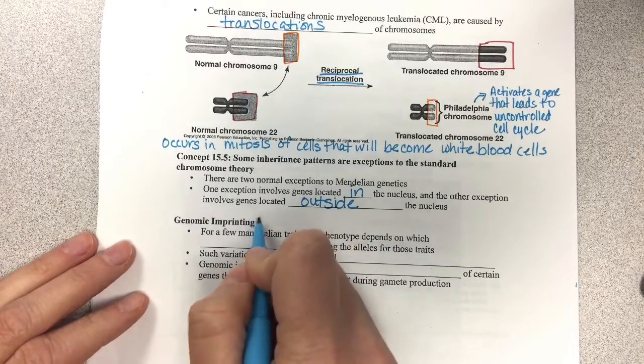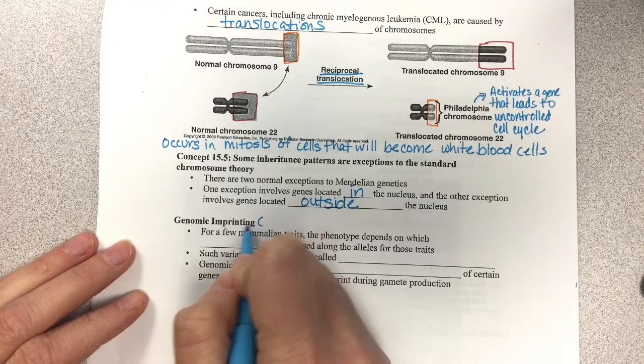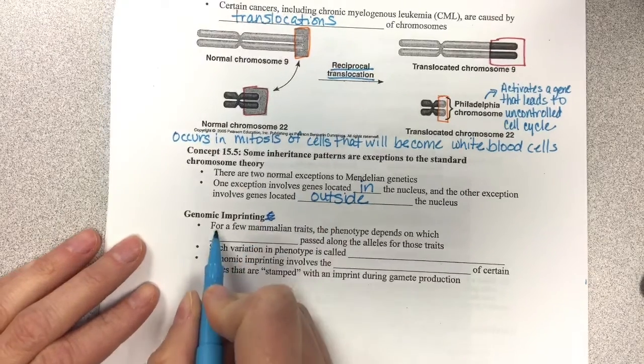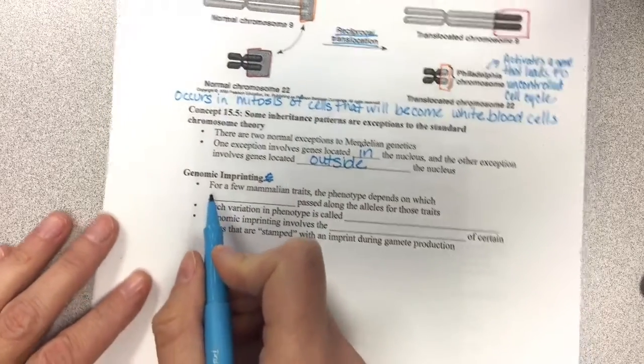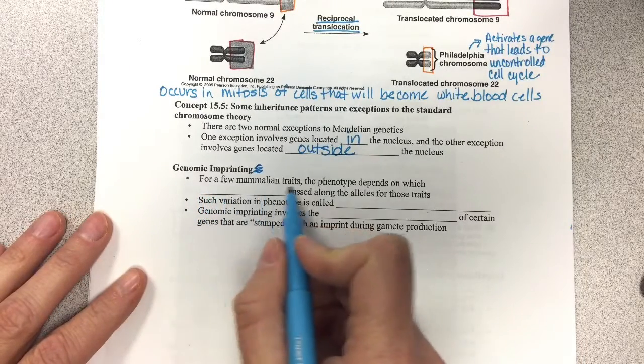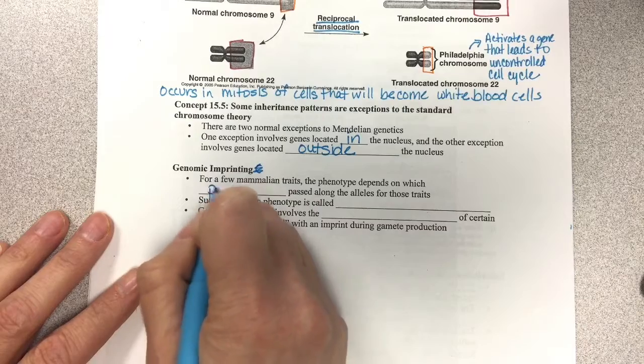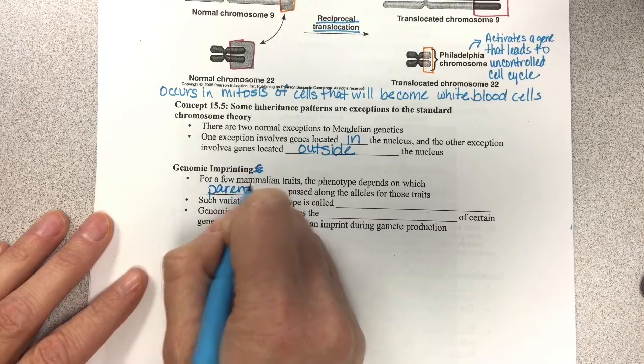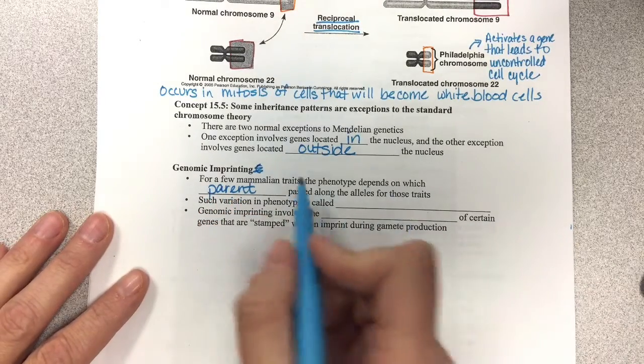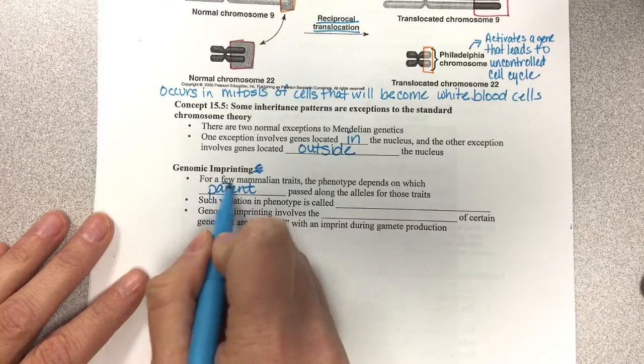So in the nucleus, this is genomic imprinting here. So let's look at what genomic imprinting is. For a few mammalian traits, the phenotype depends on which parent passed along the alleles for this trait. So just for a few traits.